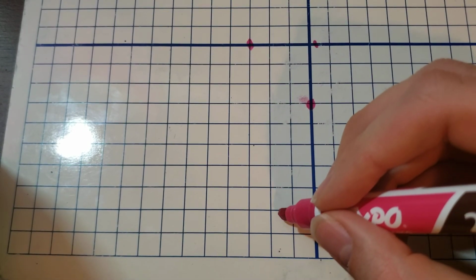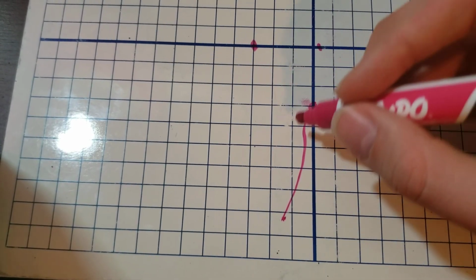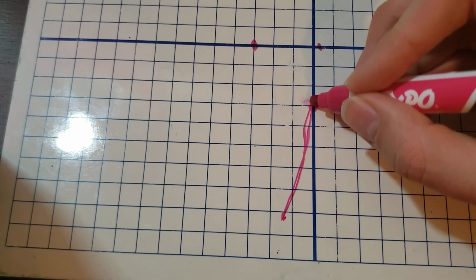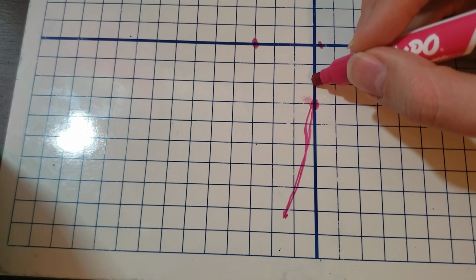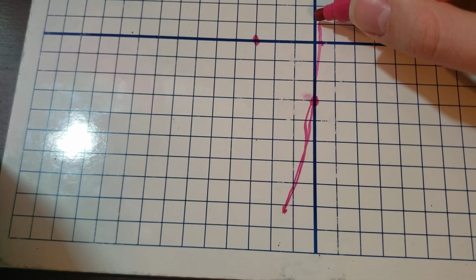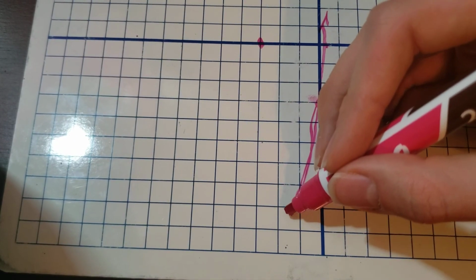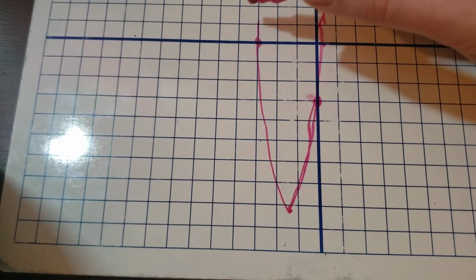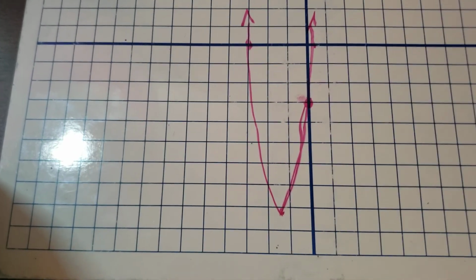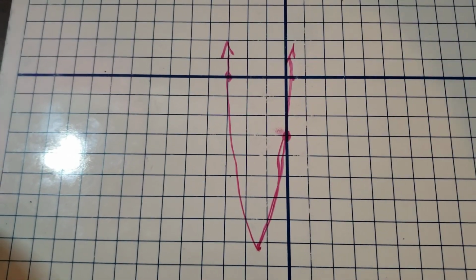And so our parabola looks, ooh, whoopsies. Something like that. All right, guys, hope that helps.